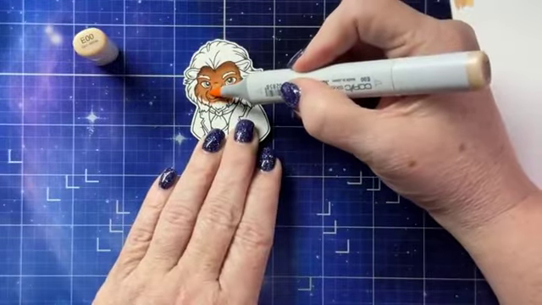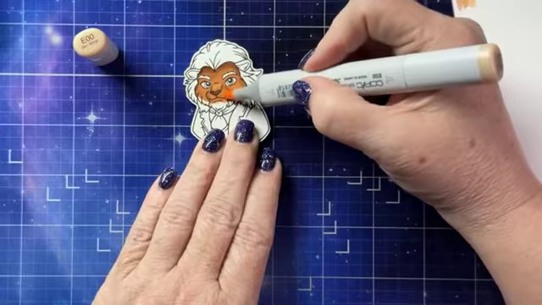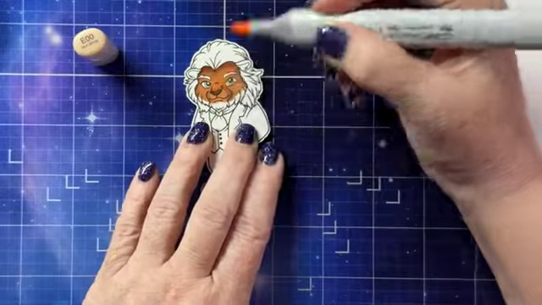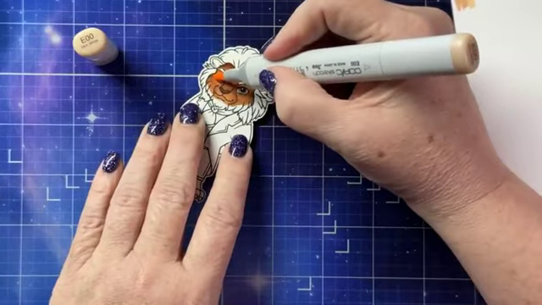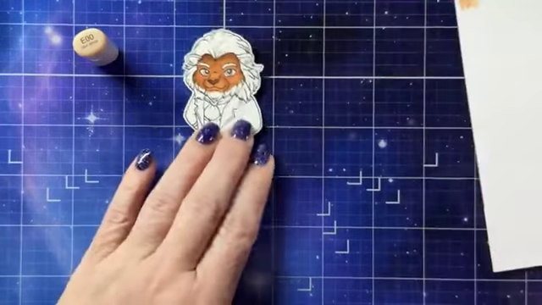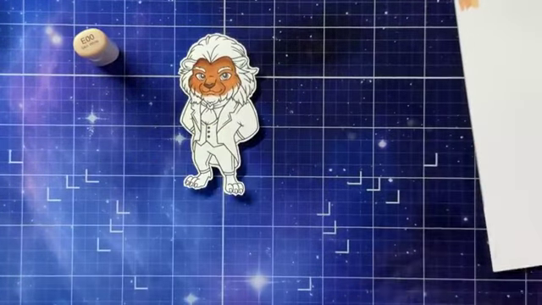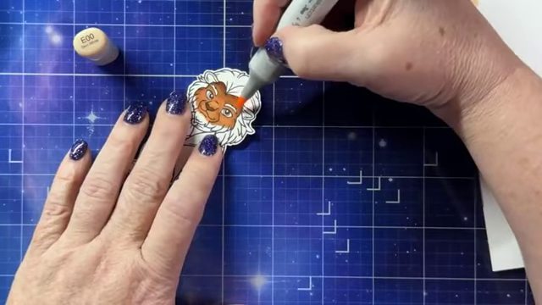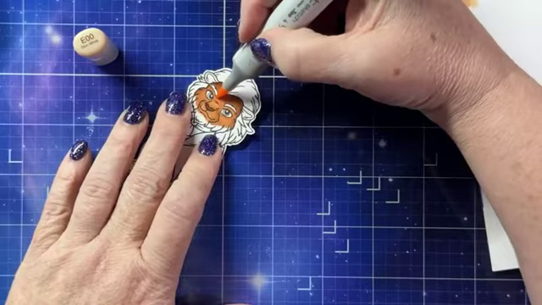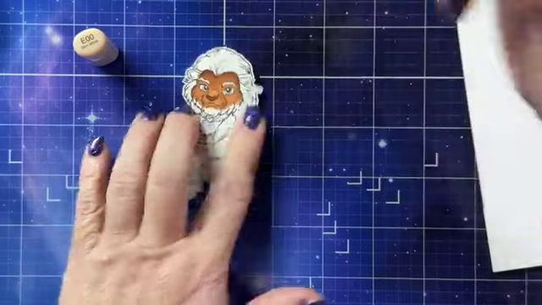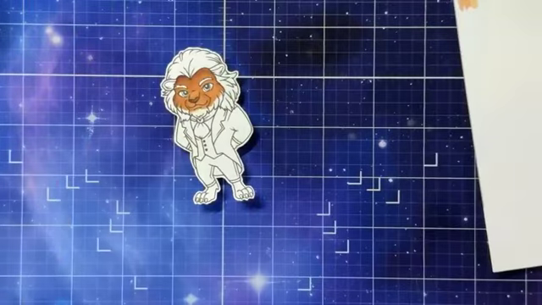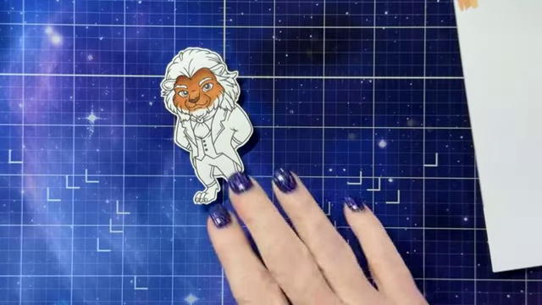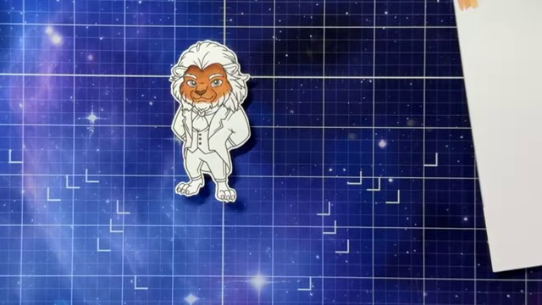You don't want to do too much with this marker because it'll wash out the color and you could get like a bumpy look, because it'll move the ink around and make it look a little bit funny. So you want to make sure that you're a little bit careful with how much you use and where you use it. But for now, I really like that. I'm really happy with it.